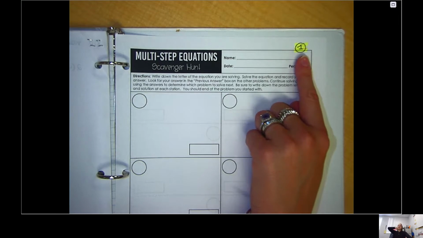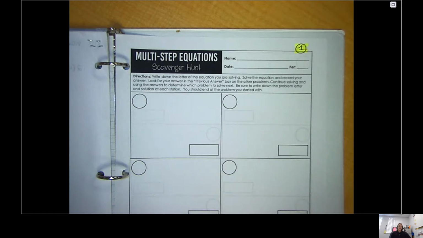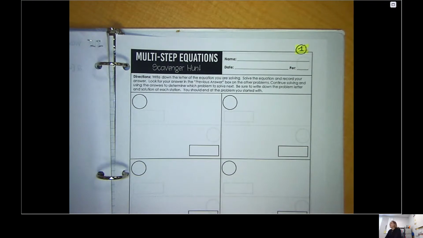Again, you can take those, you can pass them around. So take it to the desk and just pass them around. Okay, and then my number 2.